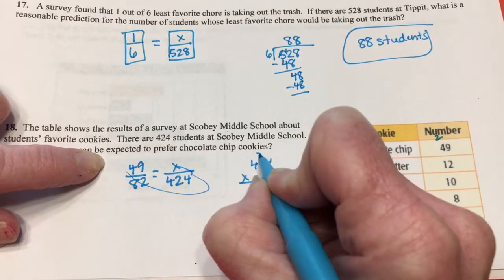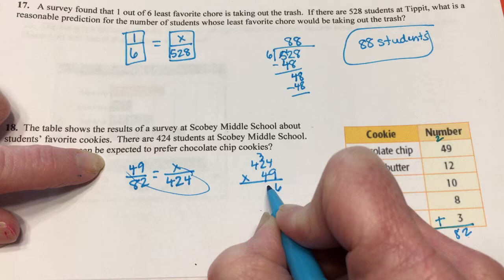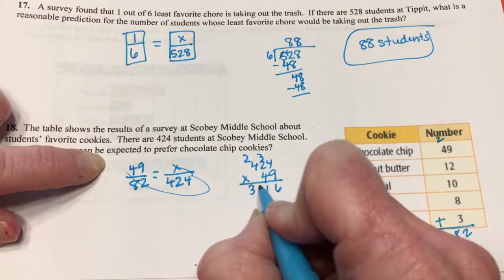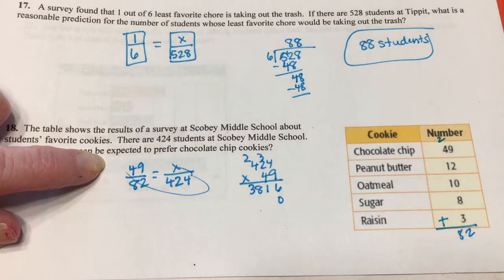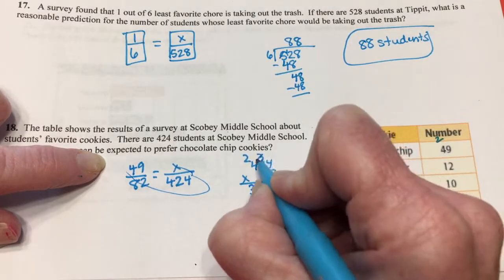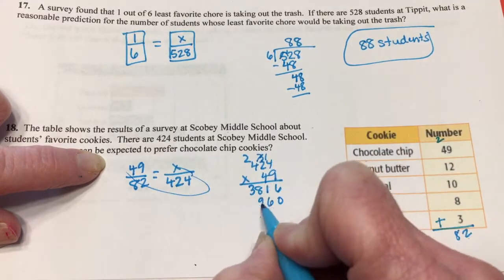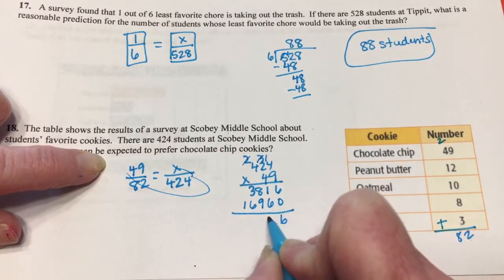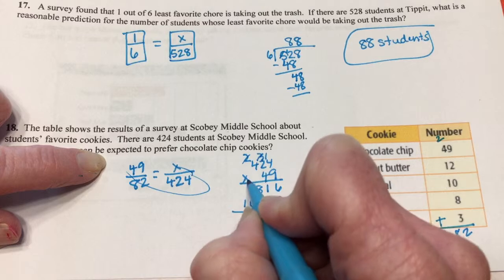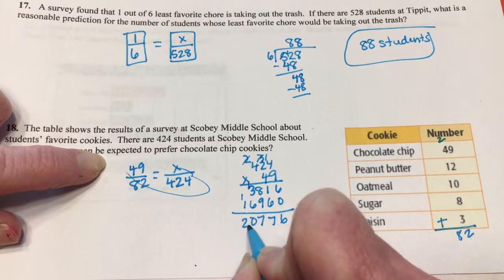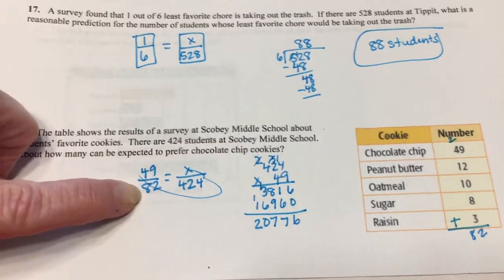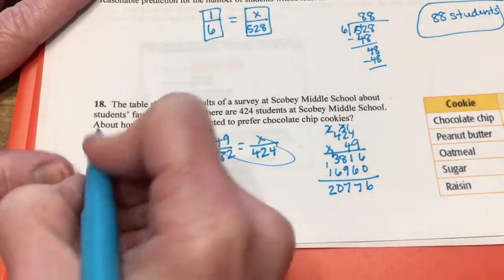That would be 36. 18 plus 3 is 21. 4 times 9 is 36, plus 2 is 38. Start your second row with a 0. 4 times 4 is 16. 4 times 2 is 8, plus 1 is 9. 4 times 1 is 16. So add those up. 6, 7, 17, 10, 20,776. And then I need to divide that by 82.